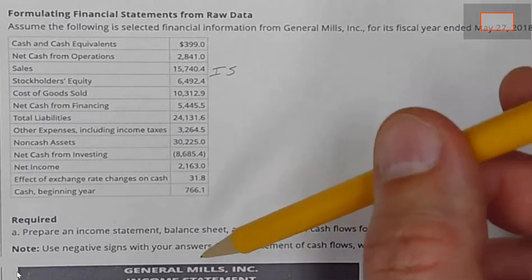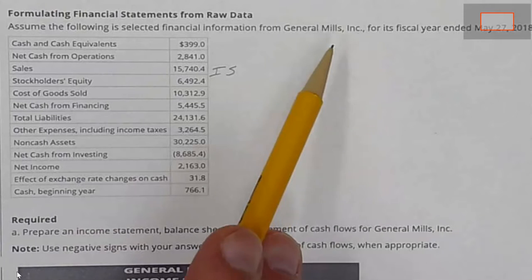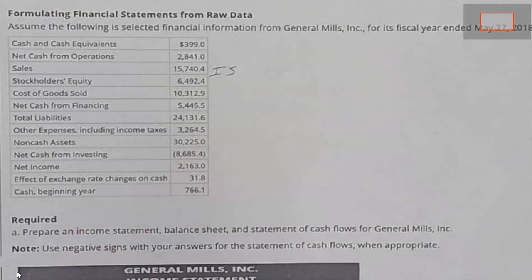It's also listed right here. For our purposes, we're going to call them a retailer, or a merchandiser. Whether they're a merchandiser or a manufacturer really doesn't matter in this case, because we know that they have merchandise to sell.